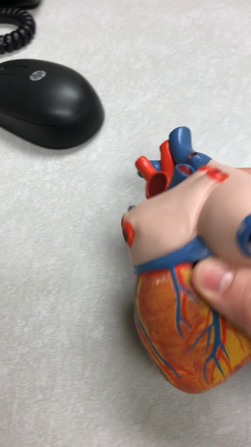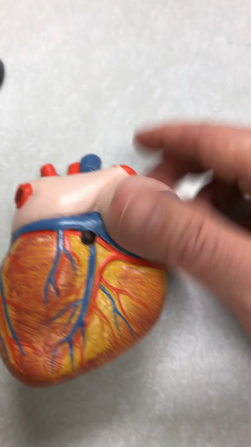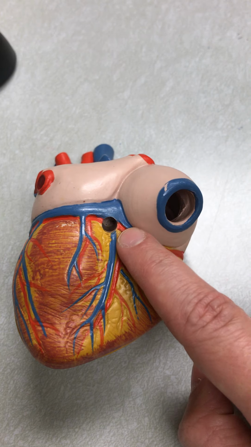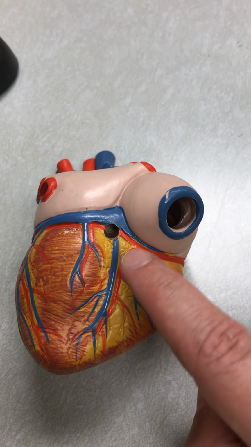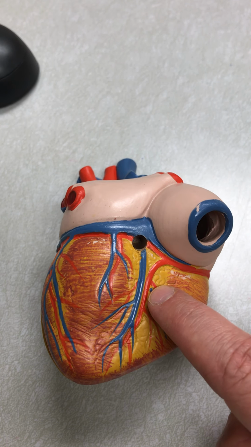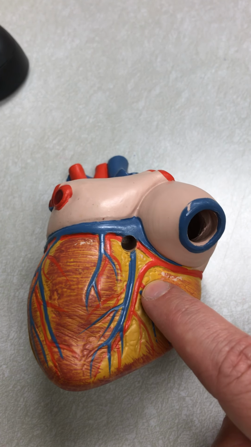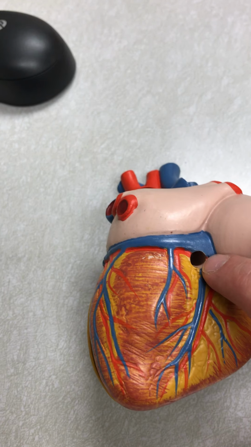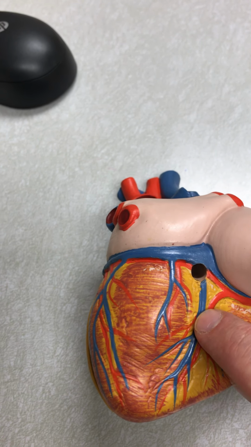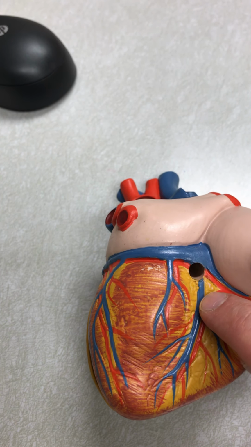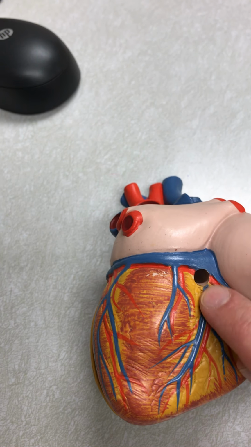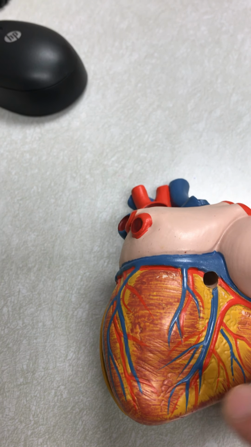If we flip this around to the back, you can see here that groove. So that would be the posterior interventricular sulcus, which has our posterior interventricular coronary artery in it. And right next to that is our middle, or it's just the middle coronary or cardiac vein. So here we have our middle cardiac vein.